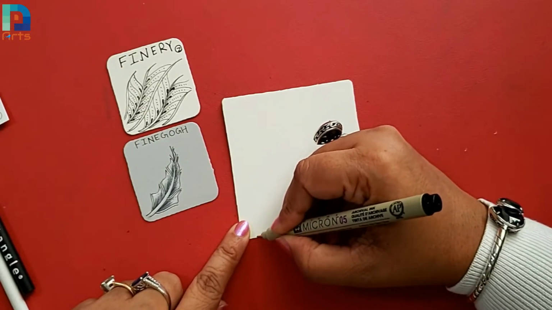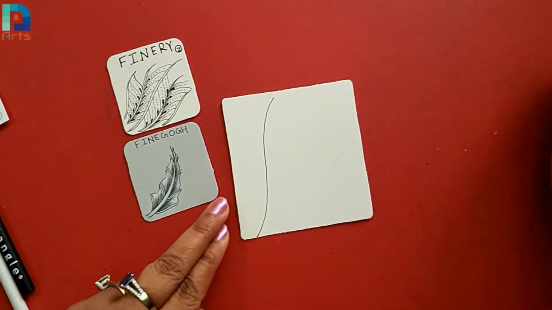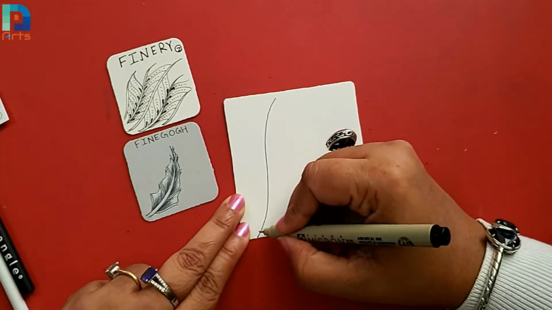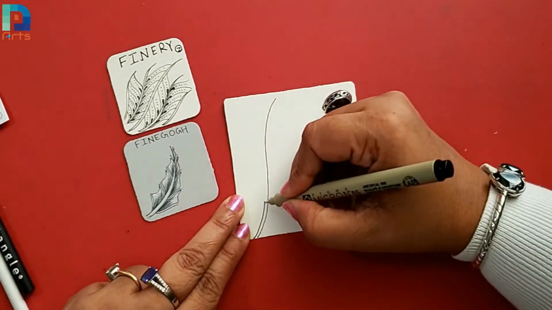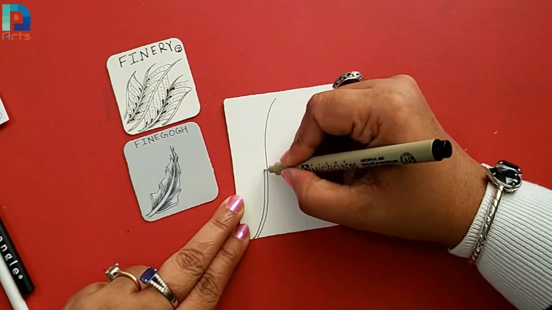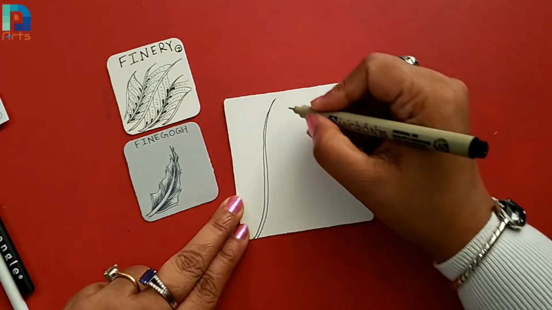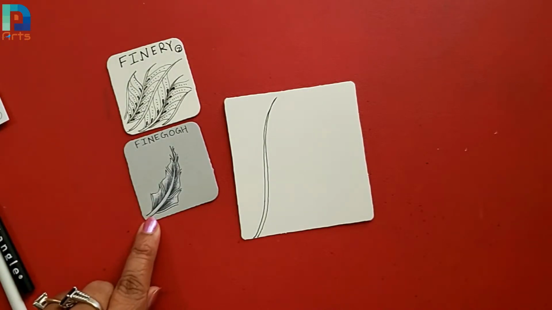So from here, and it is going all the way to the top. So a little bit here and there, it's absolutely fine. As you know, it is wider from the base and goes thinner as it goes to the top. So this is the center vine for this Fine Gog tangle.